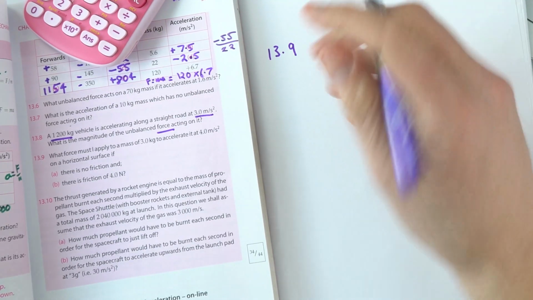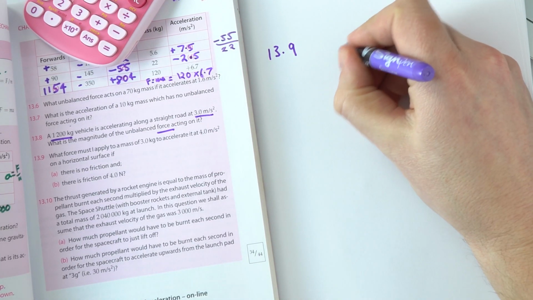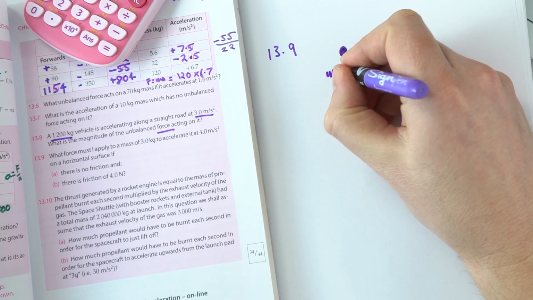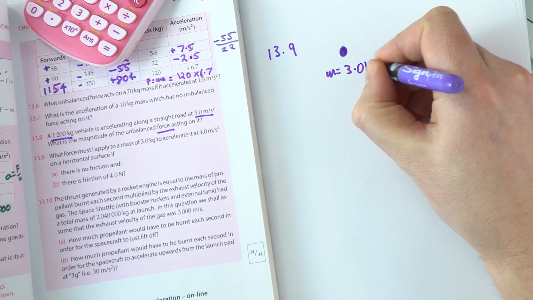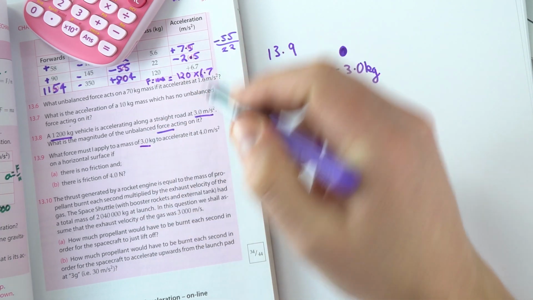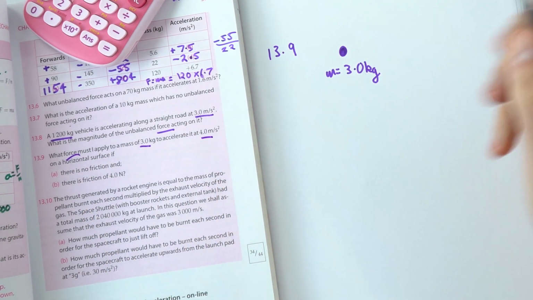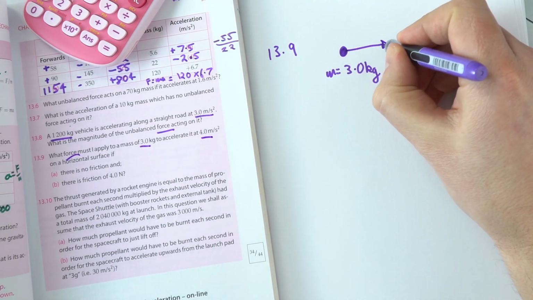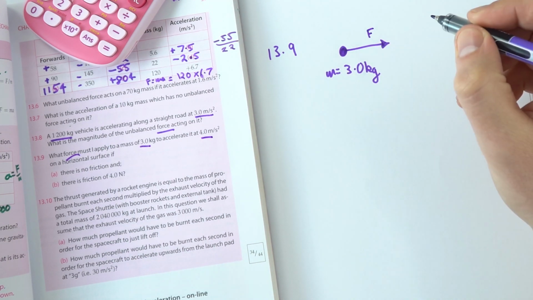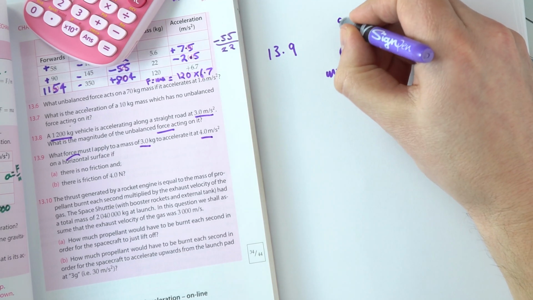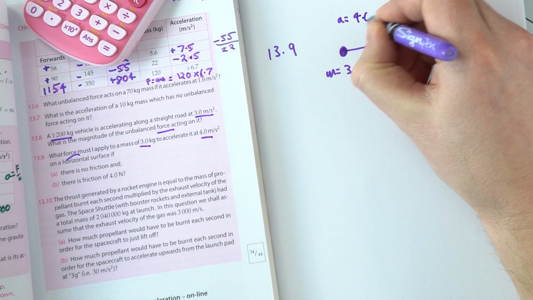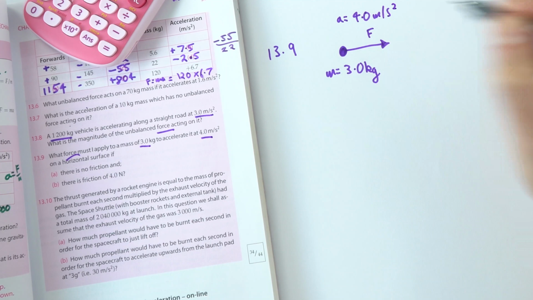So let's think about, first of all, this is the object. It's got a mass equal to 3.0 kilograms, like it says over here. What force must I apply to accelerate it to 4 meters per second? So this is the force being applied, F, and we want to accelerate it at a value of 4.0 meters per second squared.